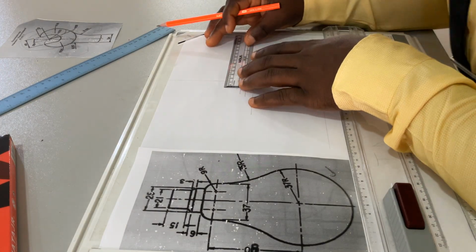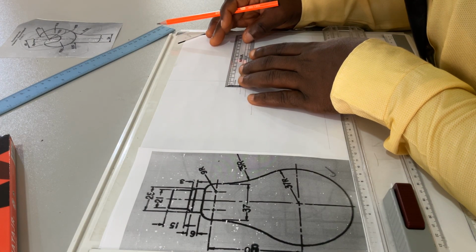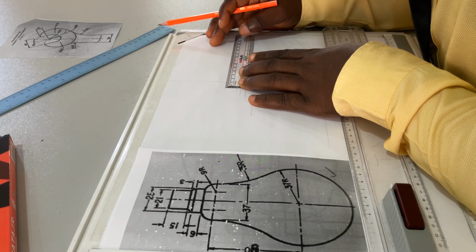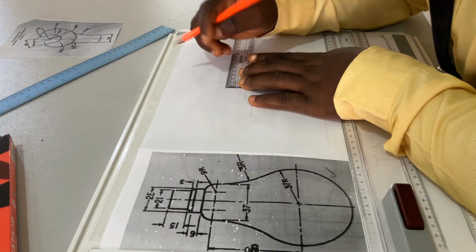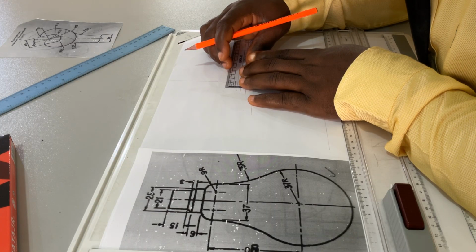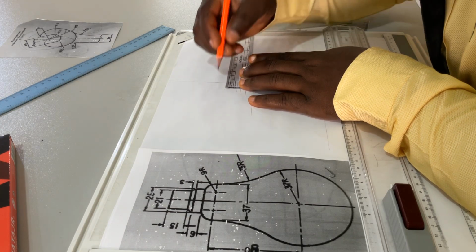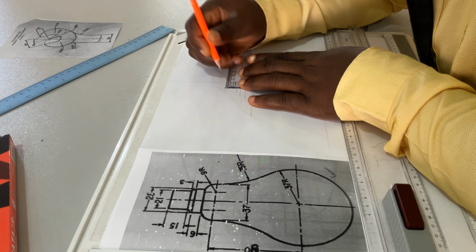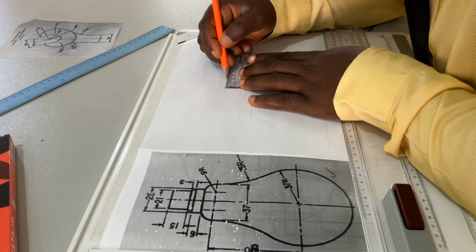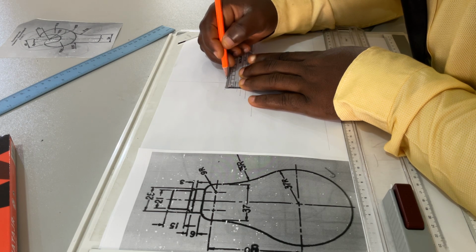So I'll come up here and I will draw 10.5 on the left, 10.5 on the right. So I'll come here and measure 10.5 on the left, 10.5 on the right. You see that?